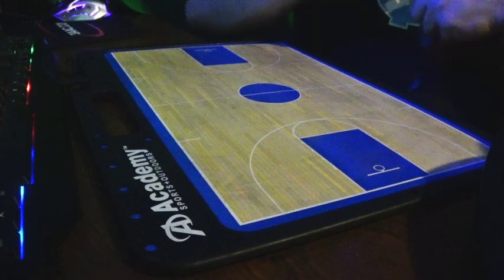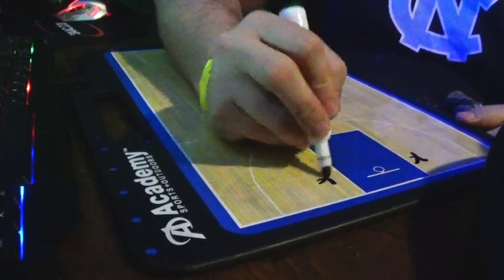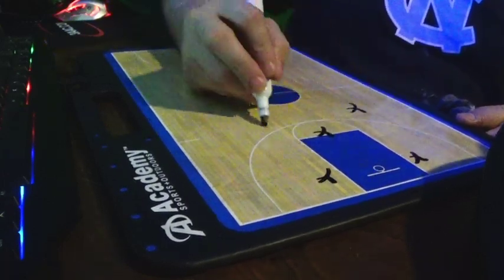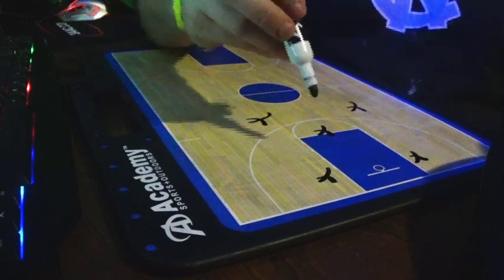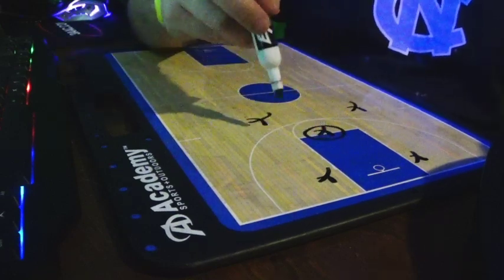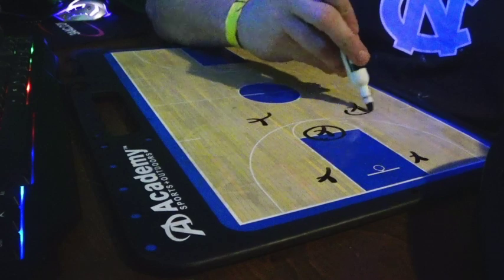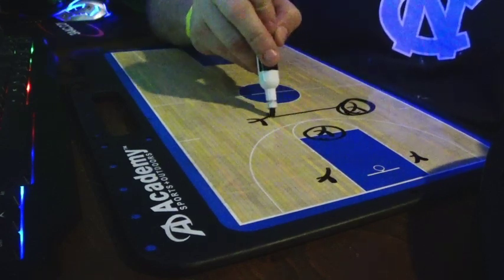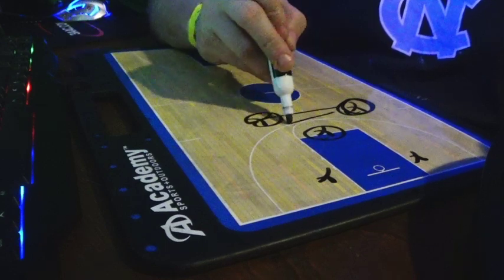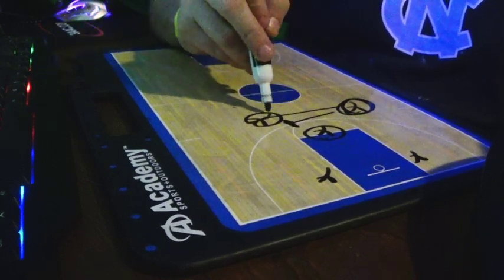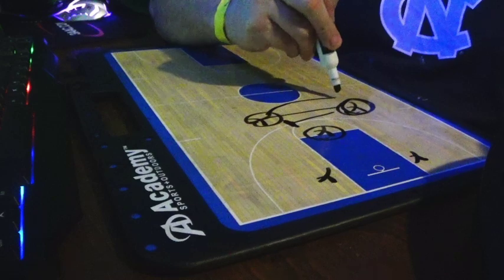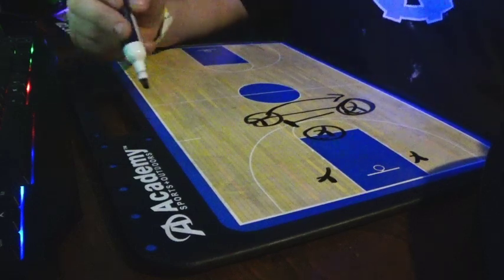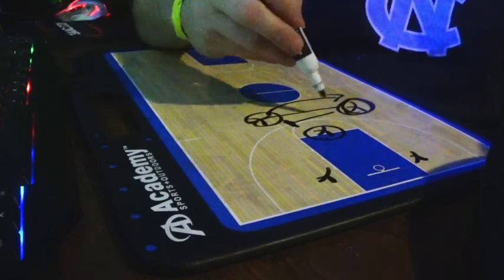Okay, so now that we know what our bottom guys are doing, what's our middle guy doing? So say the ball's here. We pass. We're going to down screen. Once we down screen, this player is going to dribble into the open area.